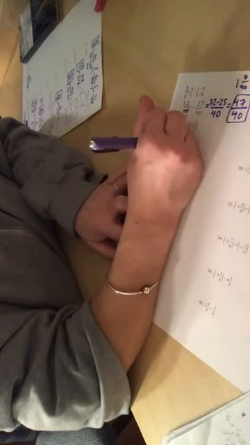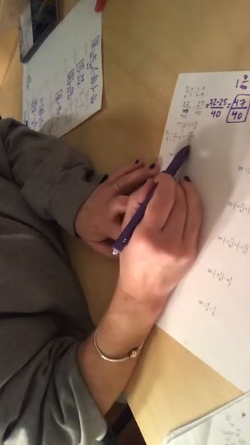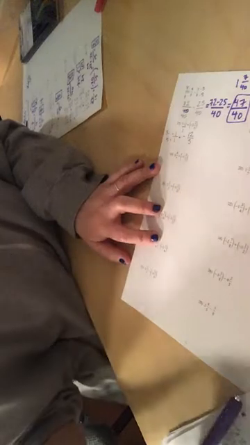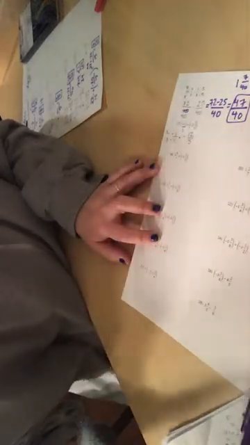So we need denominators to be the same, so we'll multiply the left side by 5 on top and bottom. The right side, if we multiply by 1, it's the same. So we now have denominator is 5.